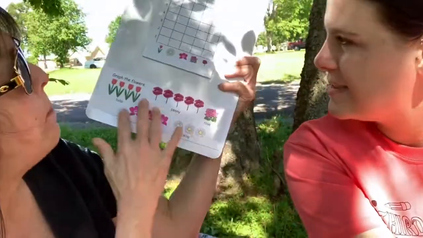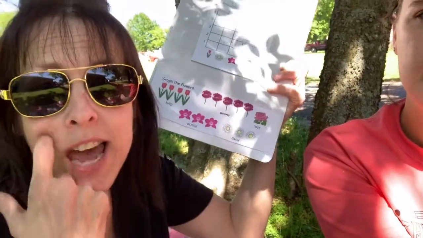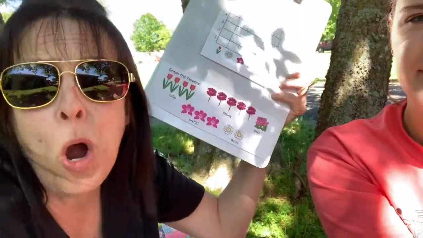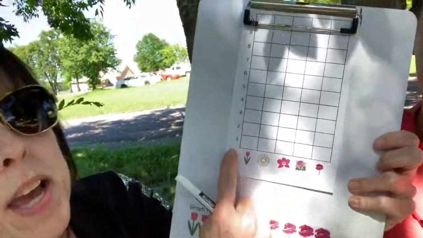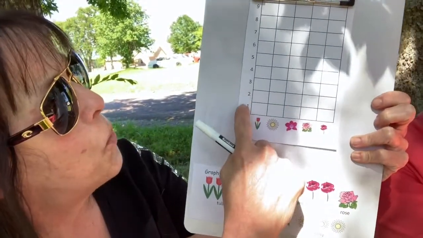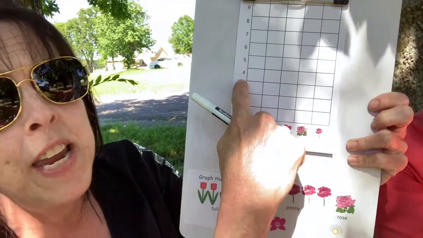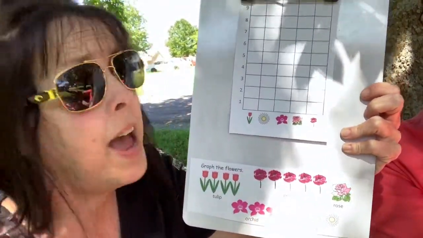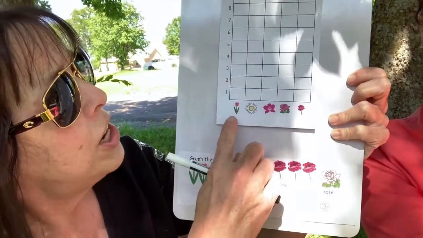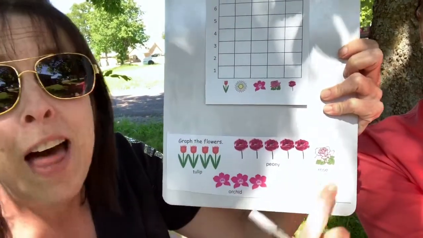Ooh, nice. So I picked all of these pieces of data for us to decide where they go in the bar graph. So what you do is look at the bar graph. Going up the side, you'll see numbers. 1, 2, 3, 4, all the way up to 10 on this one. And sometimes they're a little different than that. And going out, you have the different pictures of the flowers that we chose to use. So now we're going to put them into a graph, okay?